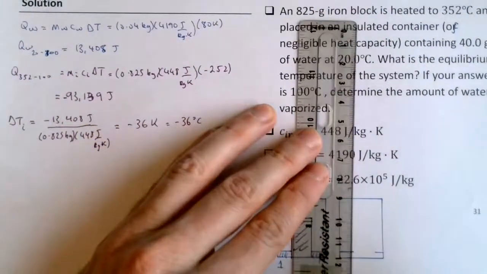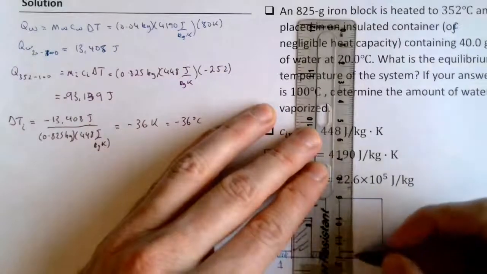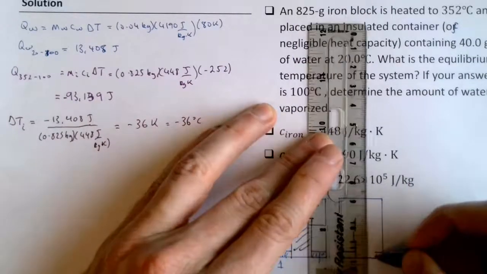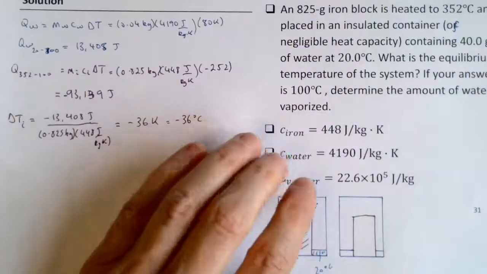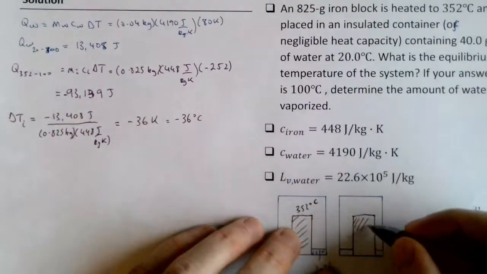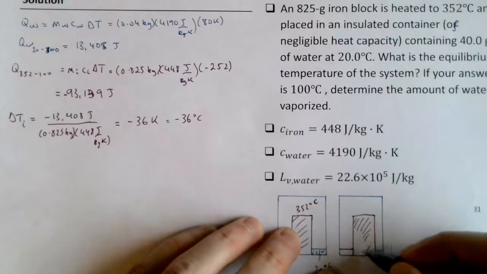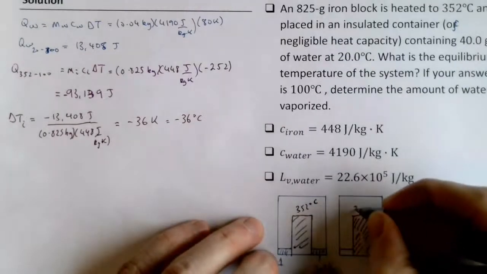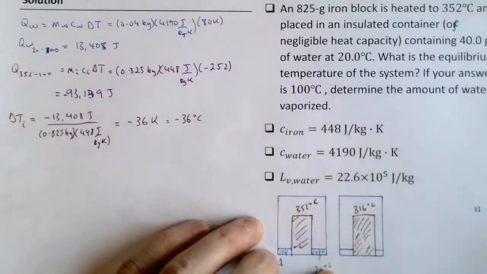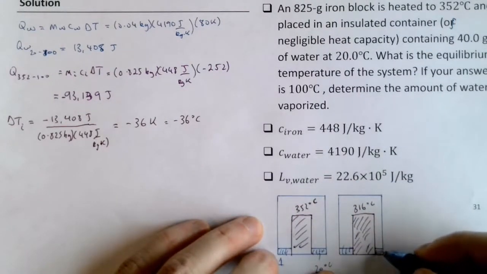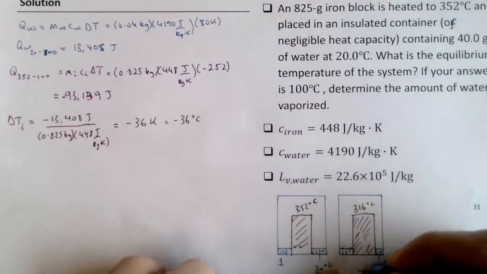Iron block having cooled down by 36. So the iron block will be at around about 316, and the water would be at 100 degrees. So this is sort of our stage 2.